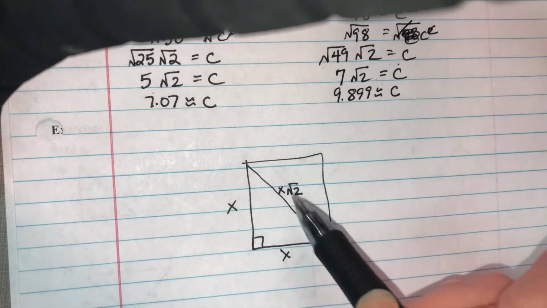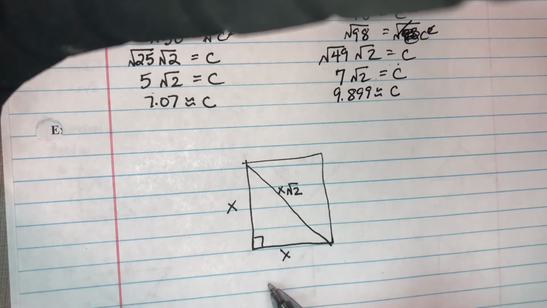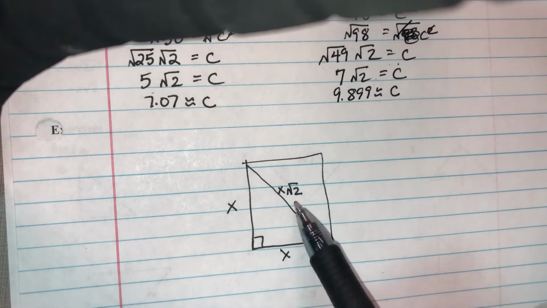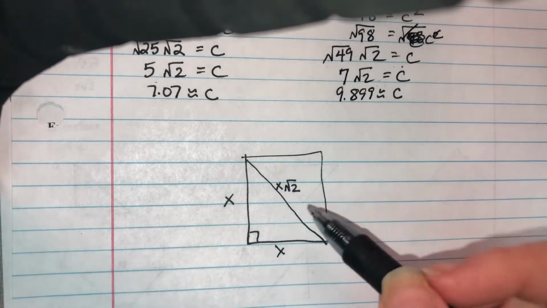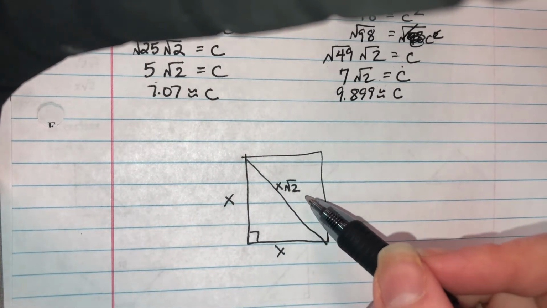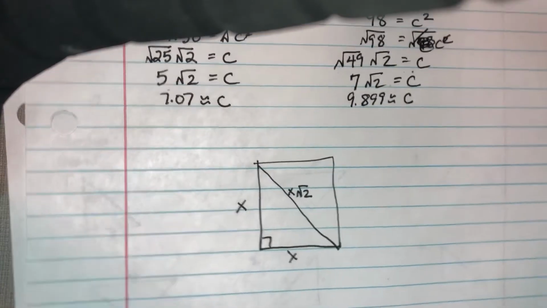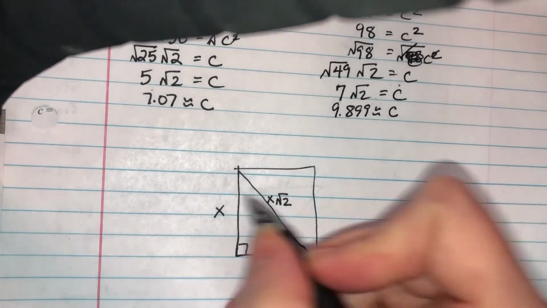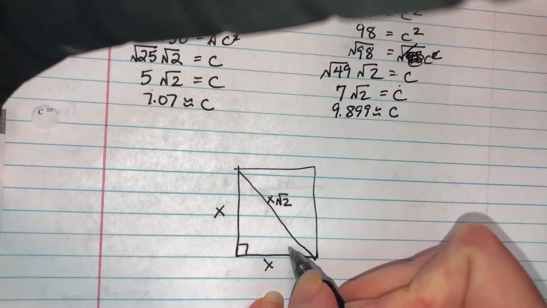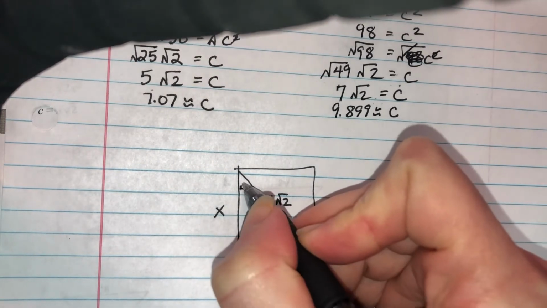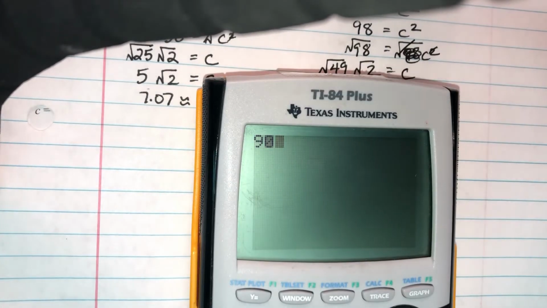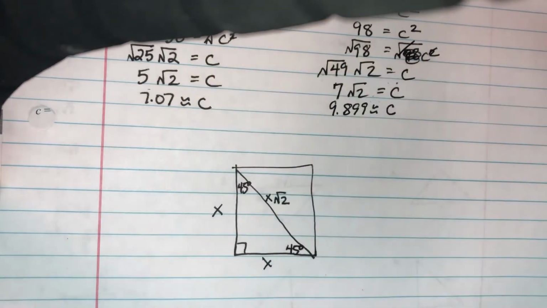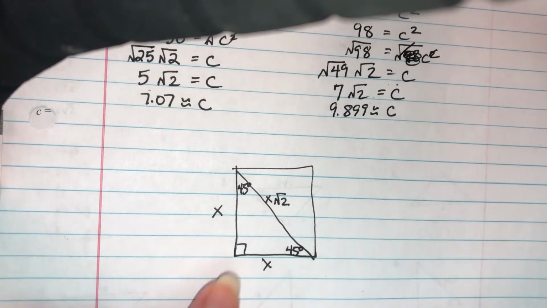So if you had the length of the diagonal and you wanted to find the side length, to take the square root of 2 off, you would divide. Since you multiply by the square root of 2 to go from the leg to the hypotenuse, you divide by the square root of 2 to go from the hypotenuse to the leg. And since all these angles were 90, when you drew the diagonals in here, you create a 45-degree angle here and a 45-degree angle here, because we know, of course, that 90 divided by 2 is 45 degrees. So this is a 45, 45, 90 triangle.